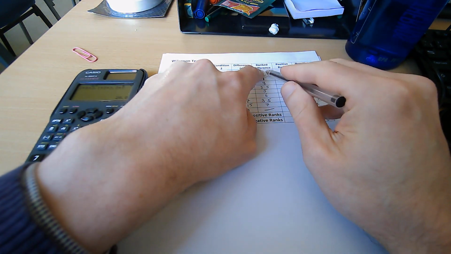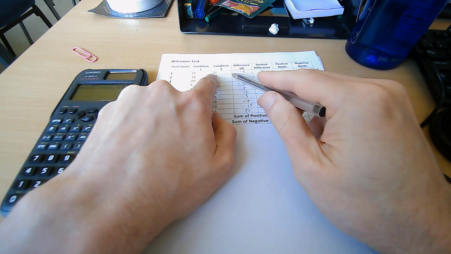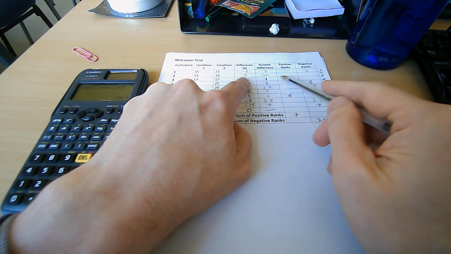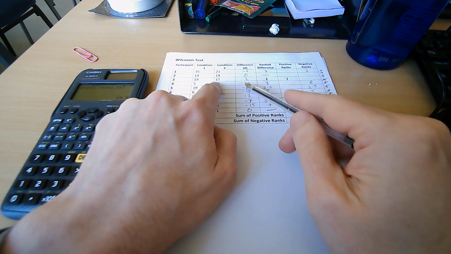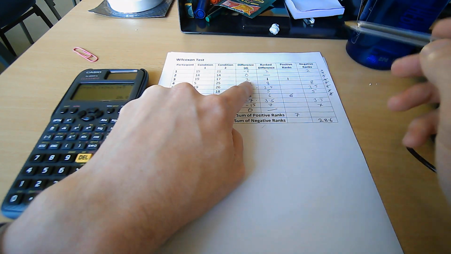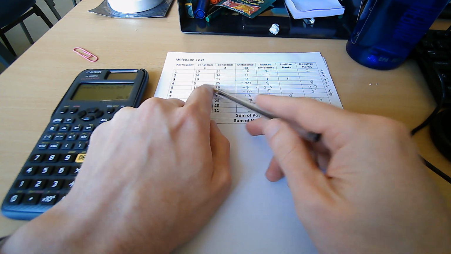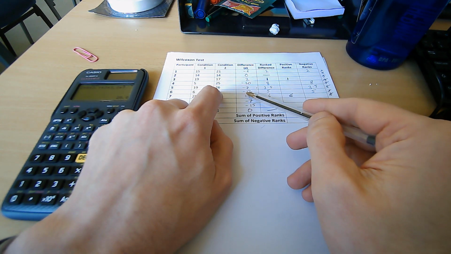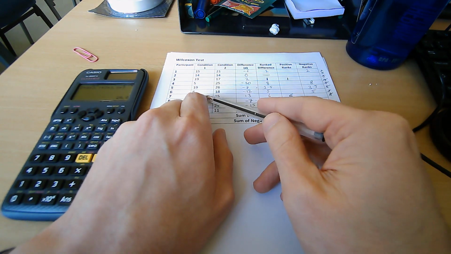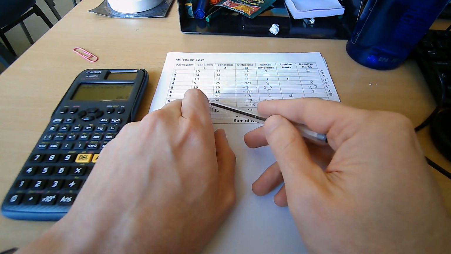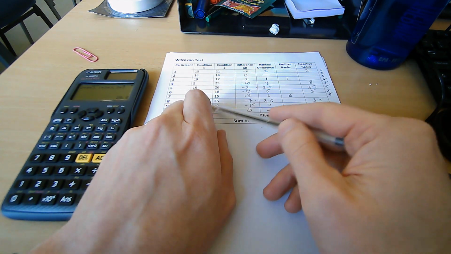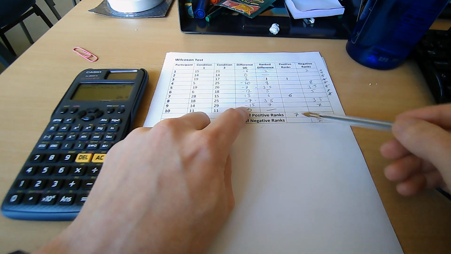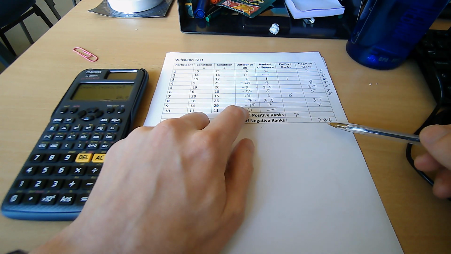That was a negative number, so the rank difference of 2 goes into the negative ranks. 14 minus 14 is a 0, so it doesn't count. 19 minus 7, that's a 2, so its rank goes into the positive ranks. 5 minus 25, that's minus 20, so its 8 goes into the negative ranks. 19 minus 26, minus 7, 3.5 goes into the negative ranks. 6 minus 18, minus 12, so its rank goes into the negative ranks. 28 minus 15, 13, positive. 18 minus 25, minus 7, negative. 14 minus 29, minus 15, negative, and then 0. We add those together, get 7. We add these together and get 28.6.